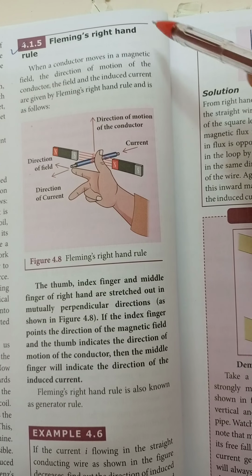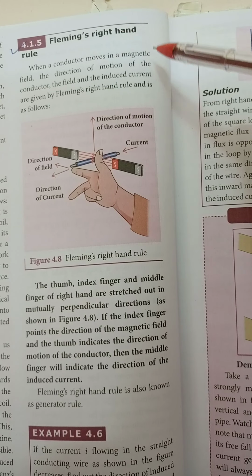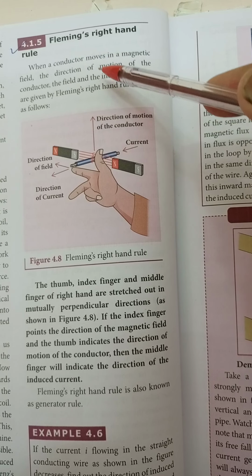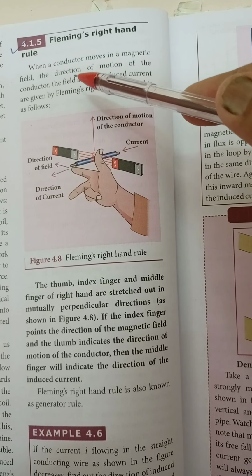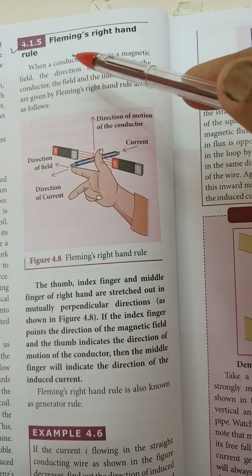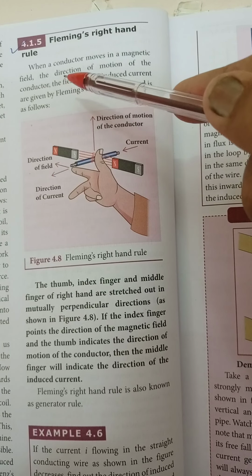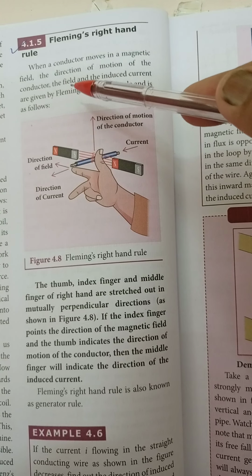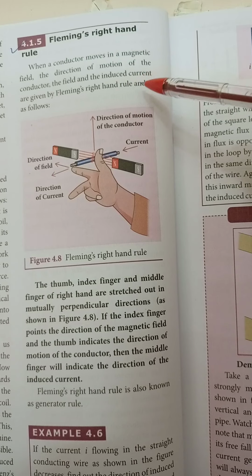Fleming's right hand rule. When a conductor moves in a magnetic field, it will induce an EMF in the conductor, and as a result a current is produced. When a conductor moves in a magnetic field, the direction of motion of the conductor, the field and the induced current are given by Fleming's right hand rule.